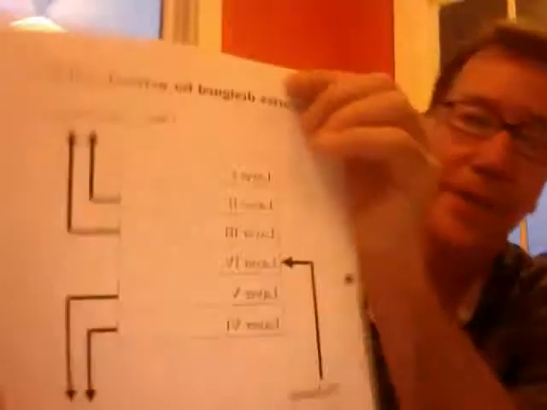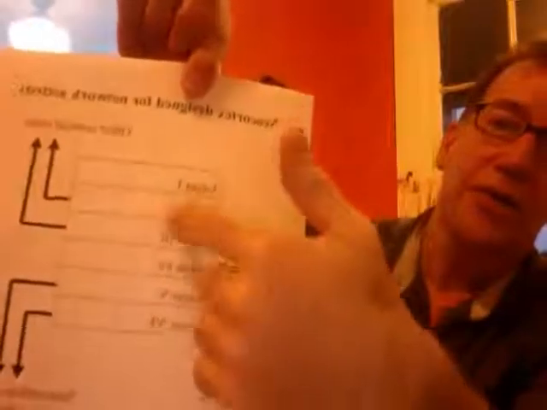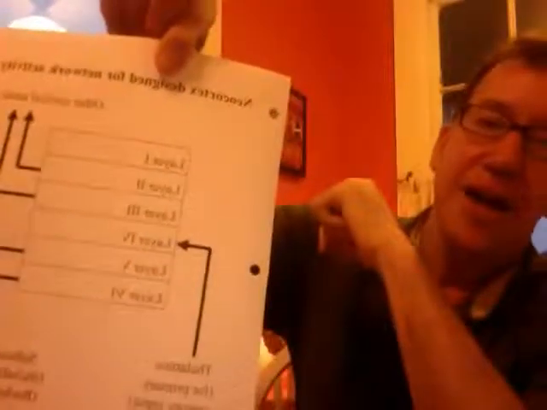And these cells are organized, again, based largely upon their inputs and outputs. So if we look at this particular diagram, this is showing you the surface of the cortex right here. So here's layer 1, layer 2, layer 3, layer 4, layer 5, layer 6.